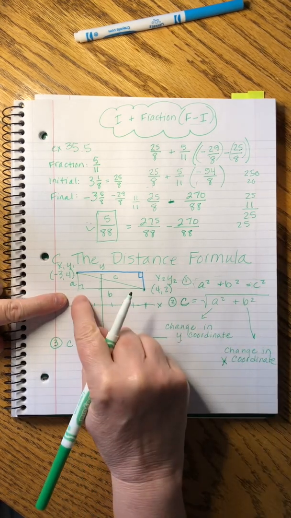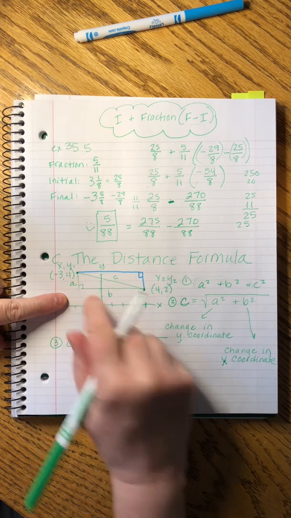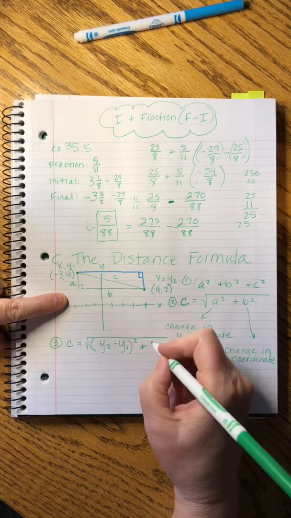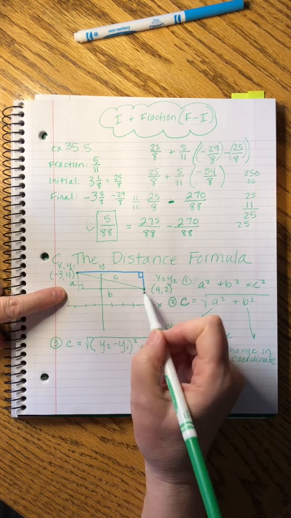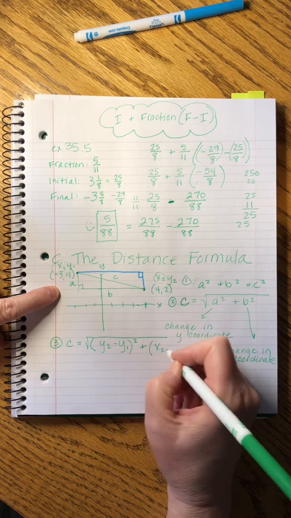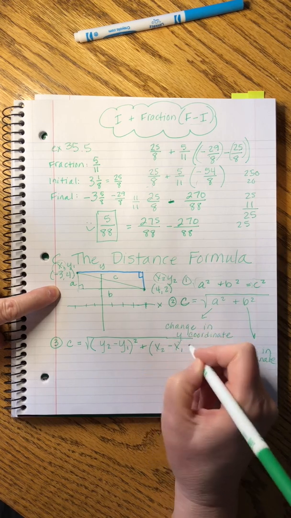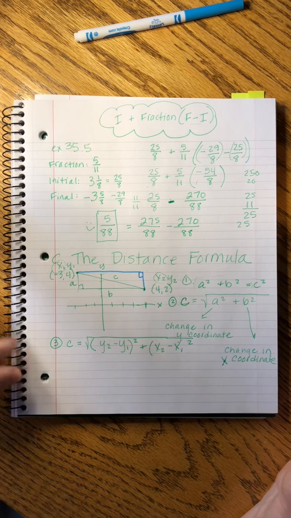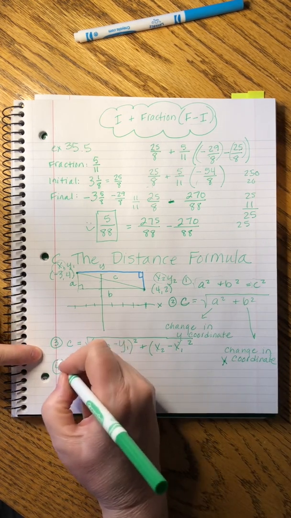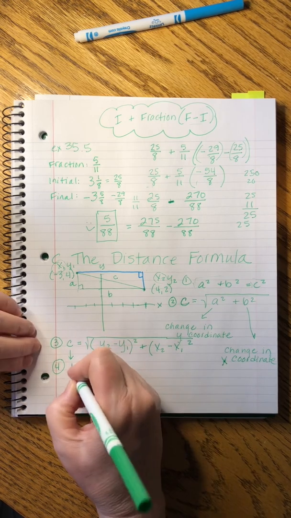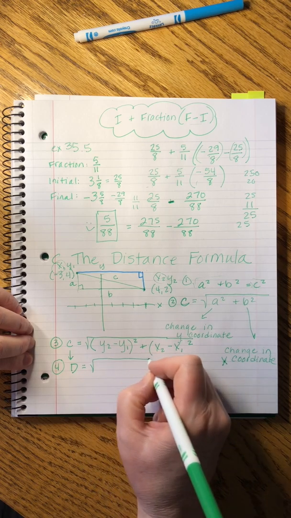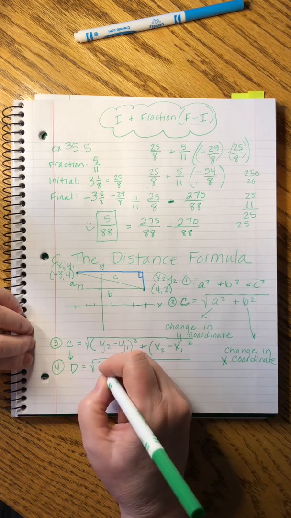So there's the change in the y coordinate. It gives us a. And then we have to add to that the change in the x coordinate, which is x2 minus x1. And again, that squared. And then the last thing that we're going to do is we're going to change this letter, and we're just going to make it d for distance. So this is something very useful and memorizable called the distance formula.